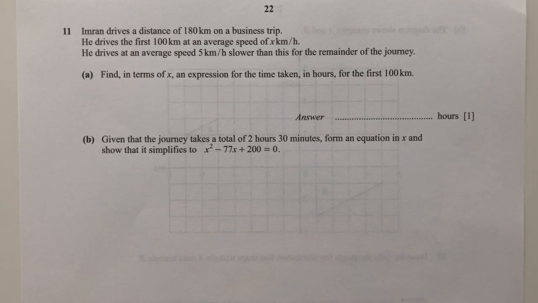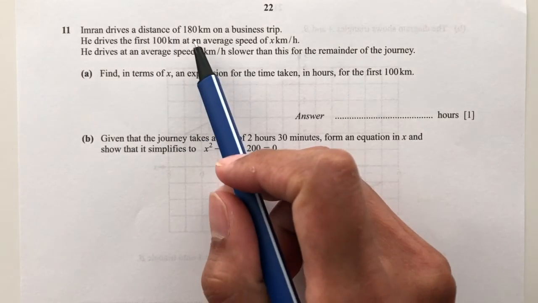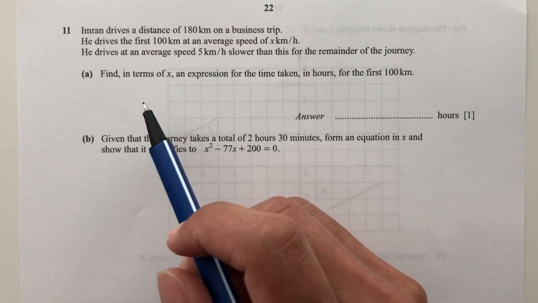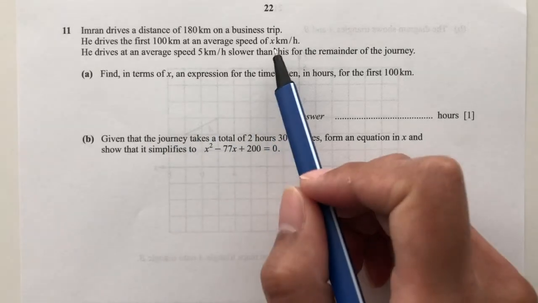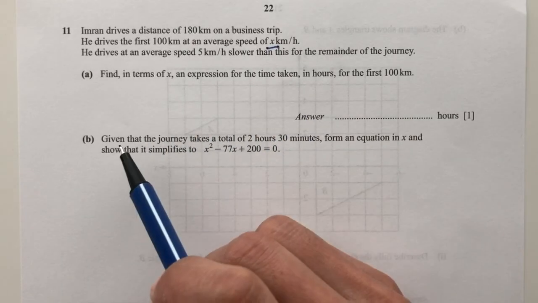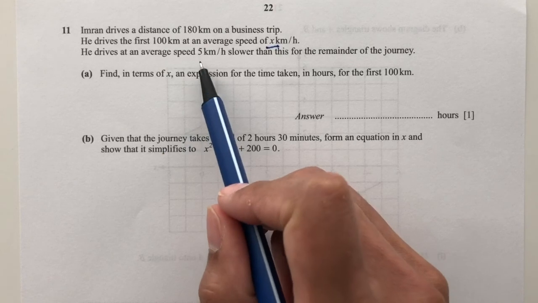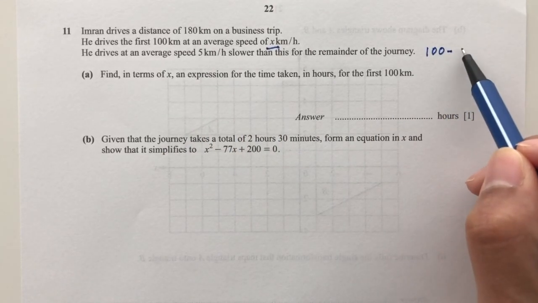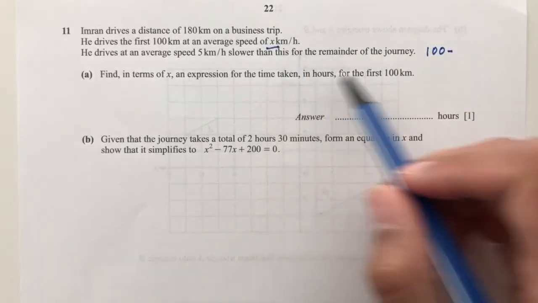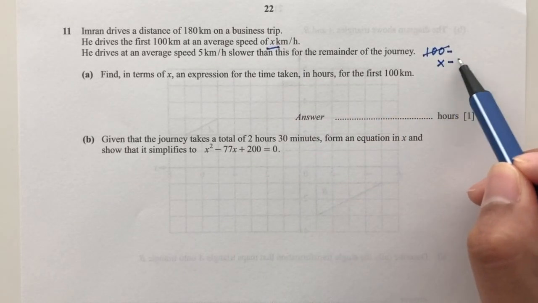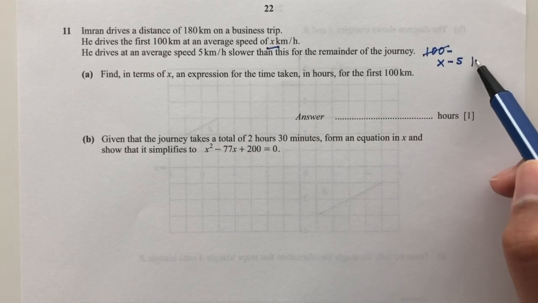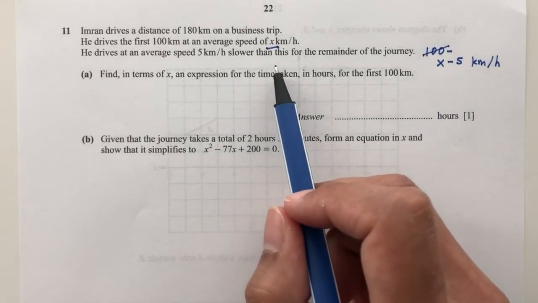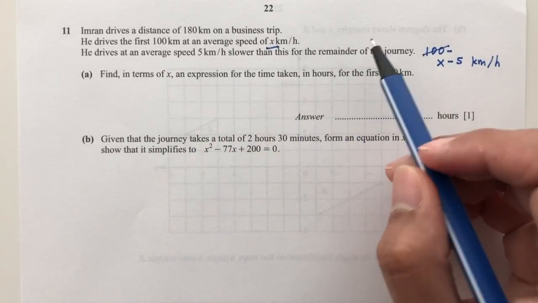Moving on to question number 11. Imran drives a distance of 180 km on a business trip. So that is the distance traveled. He drives the first 100 km at an average speed of x km per hour. He drives at an average speed of 5 km slower, which is x minus 5 km per hour, for the remainder of the journey. Remainder will be 80 km.